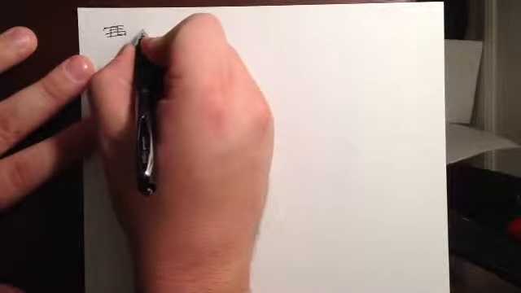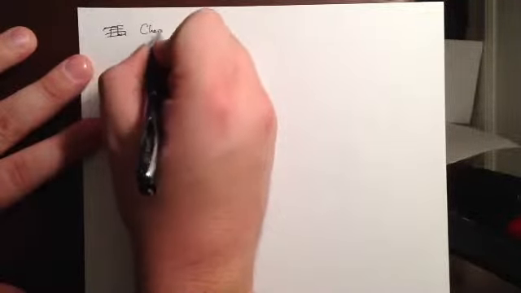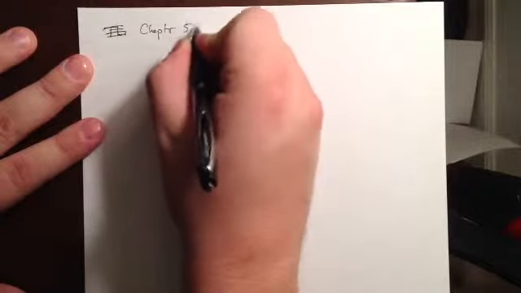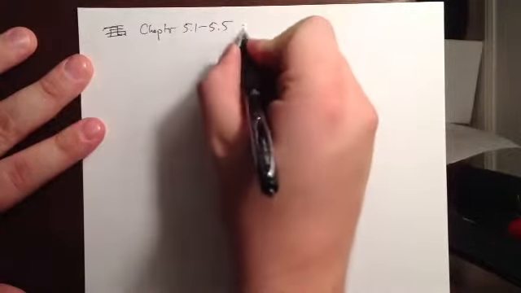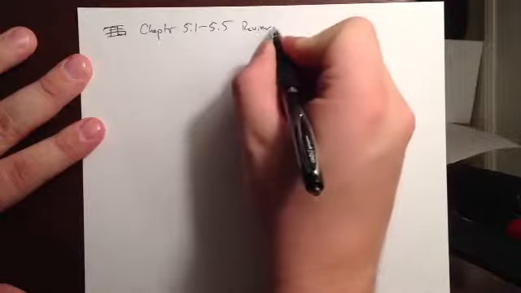This is the chapter 5.1 through 5.5 review answer key.